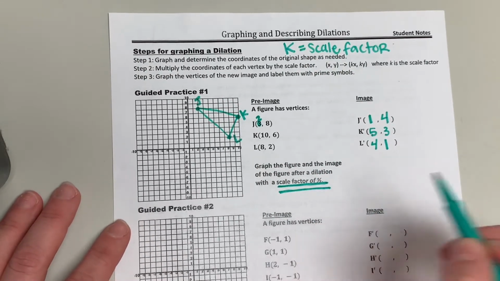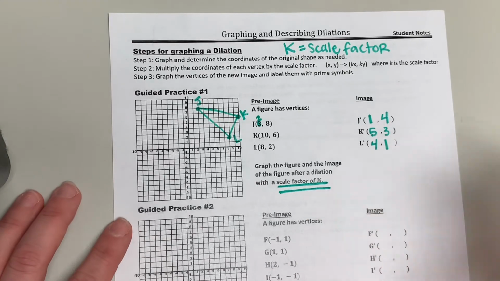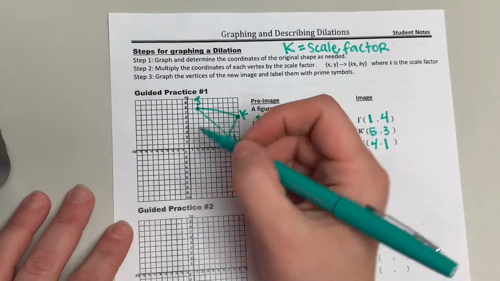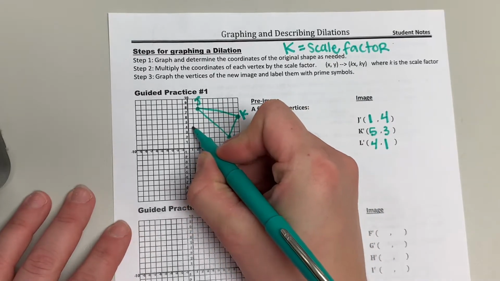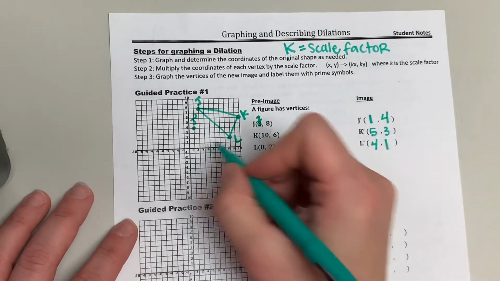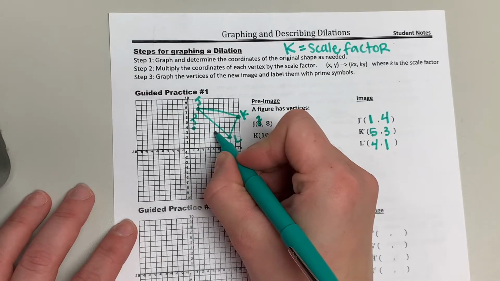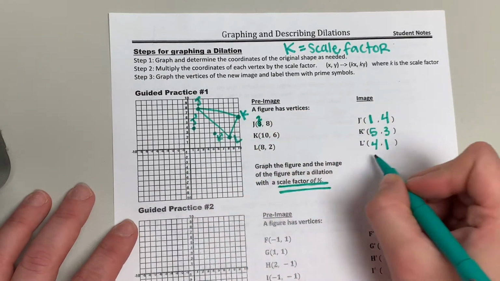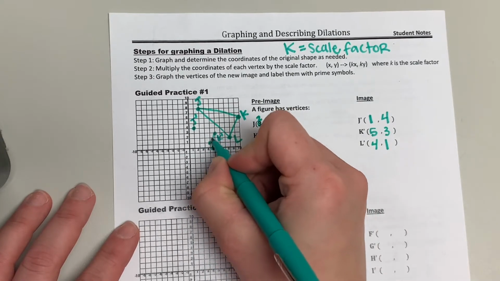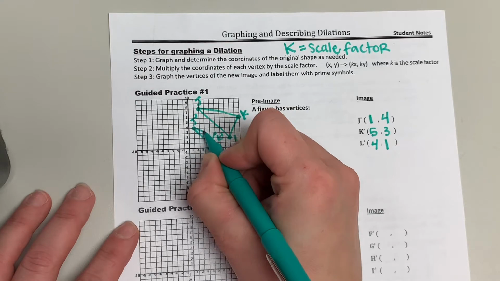You multiply the x and the y. So 1, 4. That is J prime. 5, 3. That is K prime. And 4, 1. That is L prime. So now, you just dilated this shape.